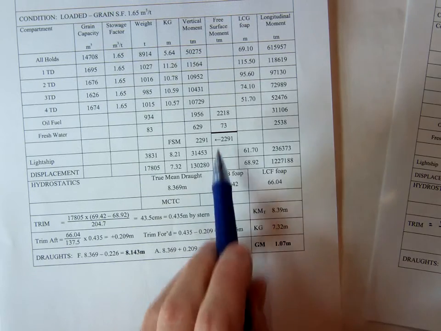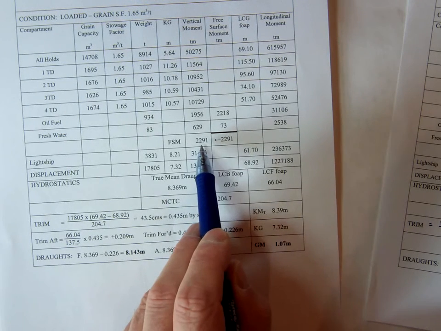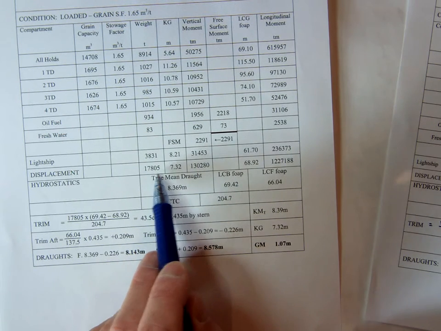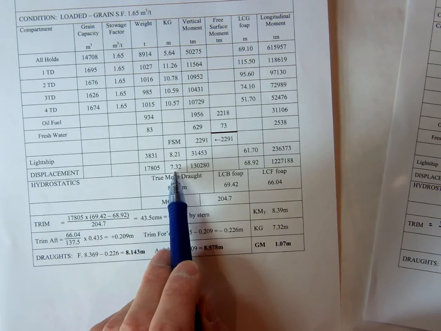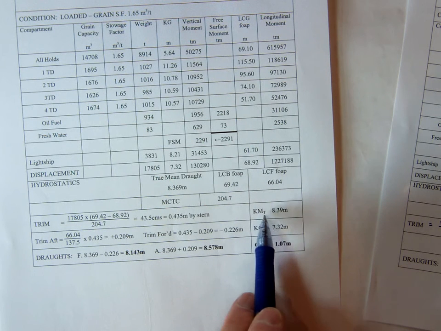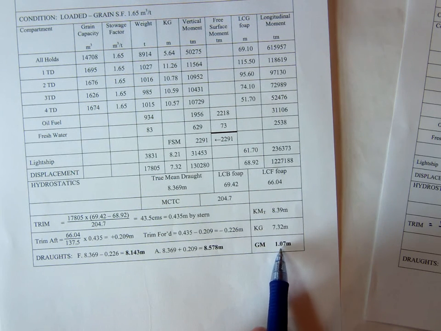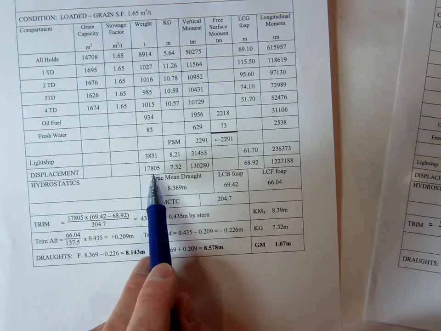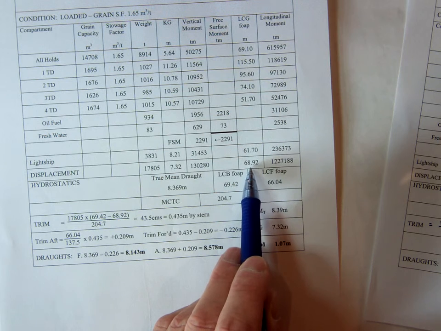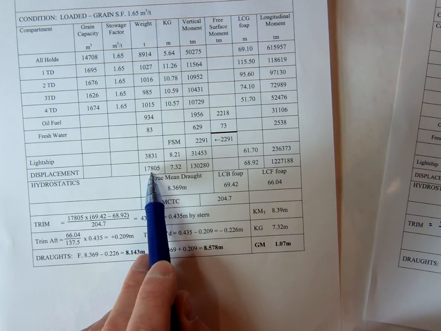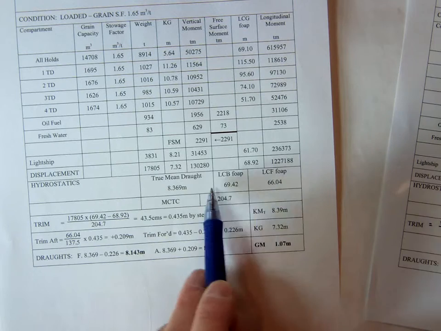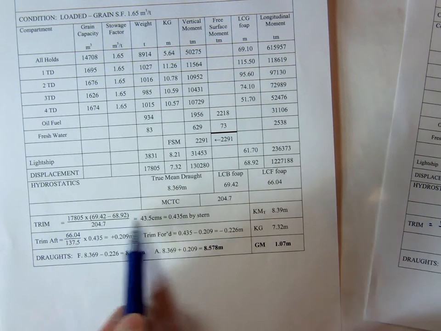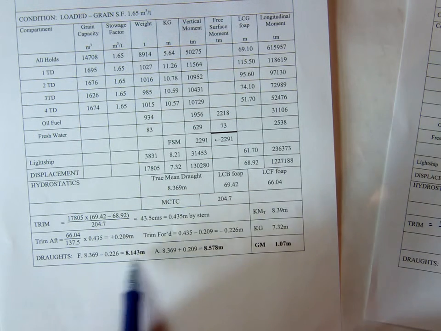worksheet here. As you can see, we've got the free surface moments and moved them across into this table. We've not forgotten our displacement. Total moments divided by total weight gives us our KG 7.32. We've looked up the KM from the tables, GM 1.07. Then we've got our longitudinal moments divided by our weight, gives us our new LCG. Gone into the tables with this displacement and got the values for draft, LCB, LCF, MCTC, written all the information in and got our answers.